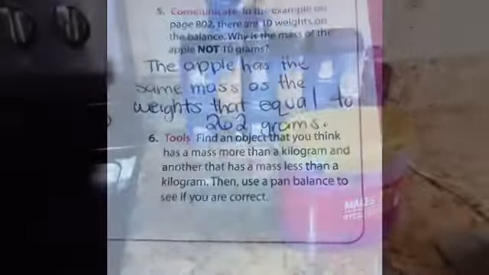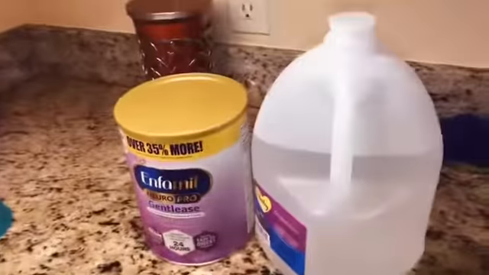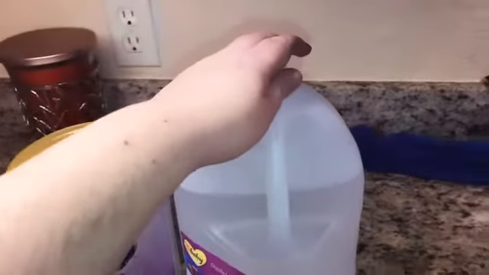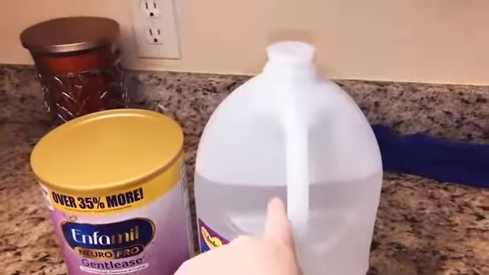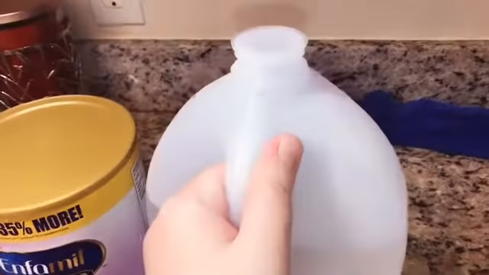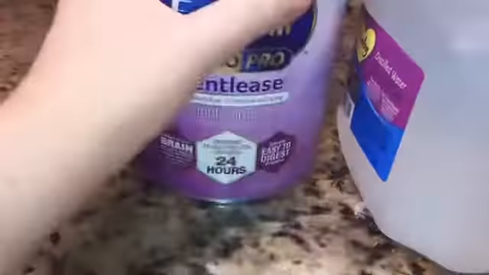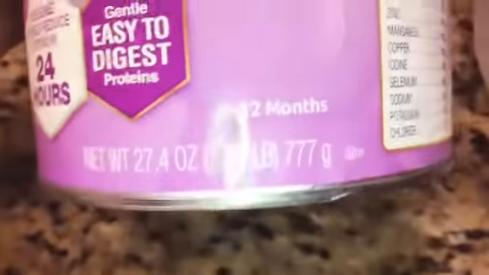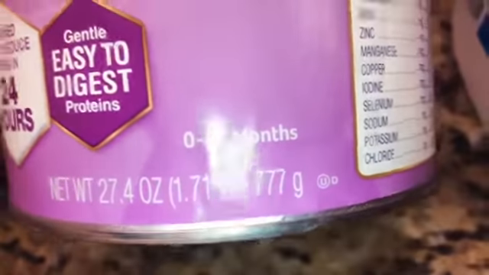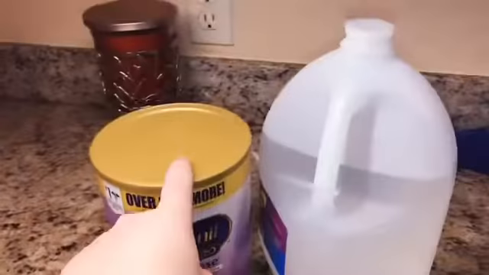Let me start. As I started searching around my house, it was quick. I found this gallon of water, and I'm not going to talk about the capacity. I'm talking about the mass. This is definitely more than a kilogram, it's heavy. Now, this is my baby's milk, and I read that it is 777 grams, so it's less than a kilogram. So, more than a kilogram, less than a kilogram.